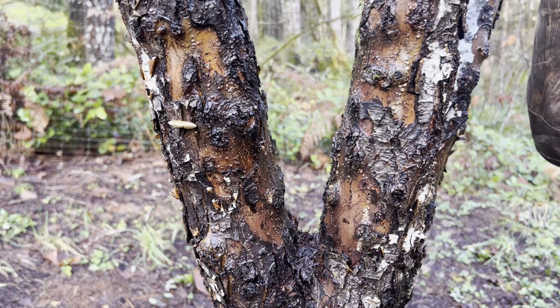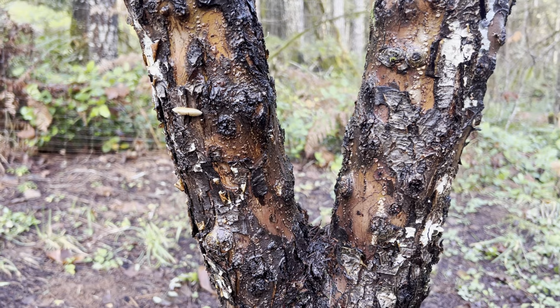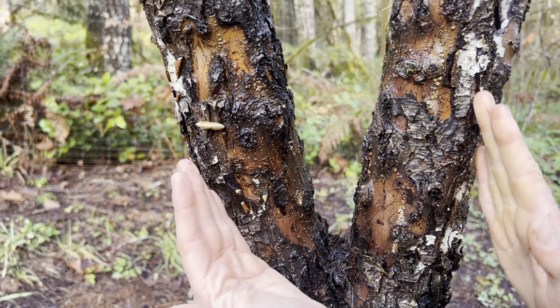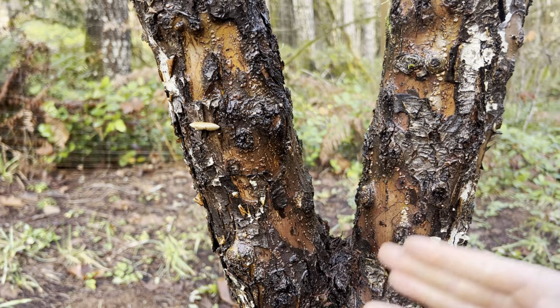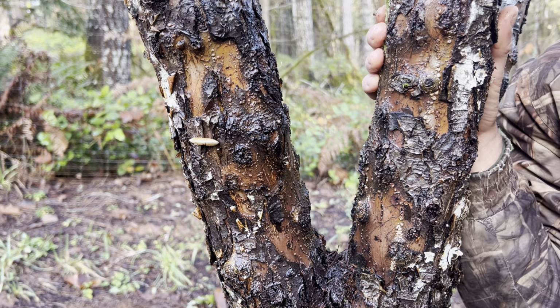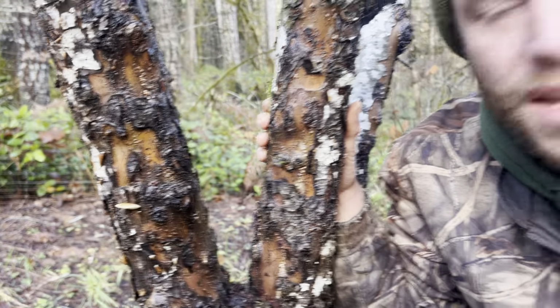1 year from now, 5 years from now, 10 years from now. You can see how these branches are going to grow up and this bark inclusion is going to grow together. So the problem with this is that it's not going to create a strong connection.